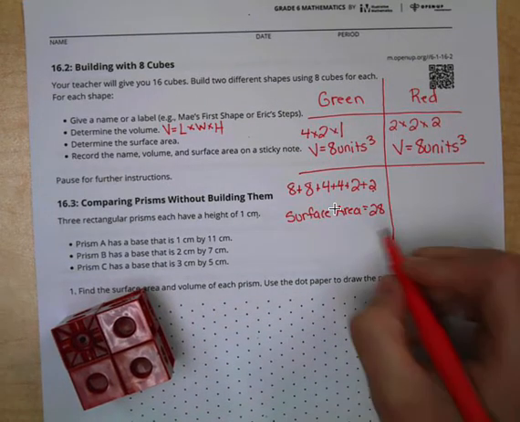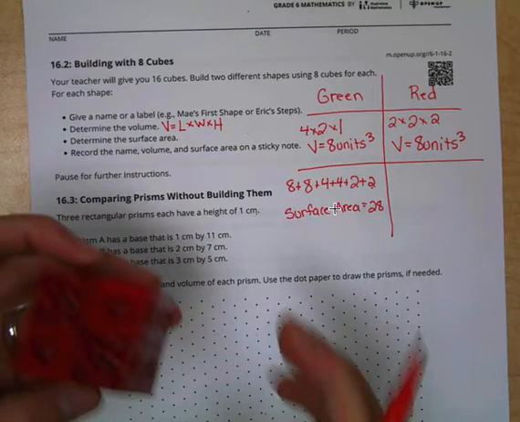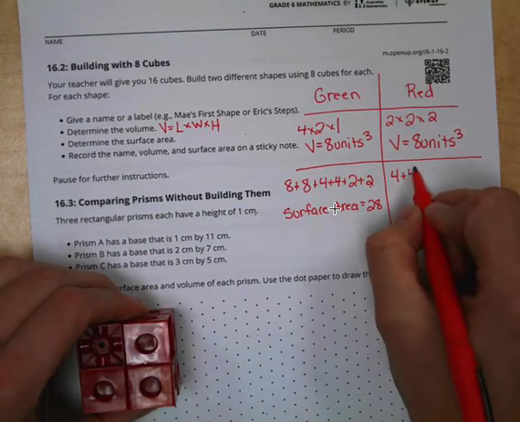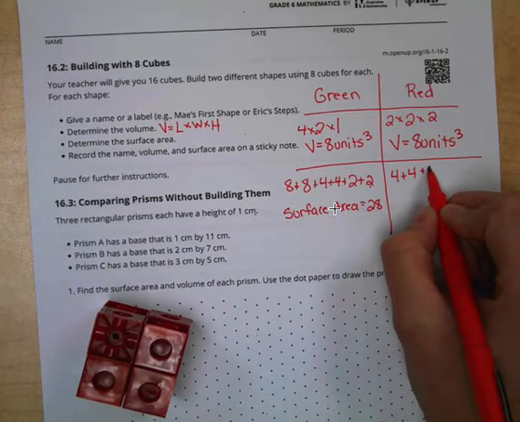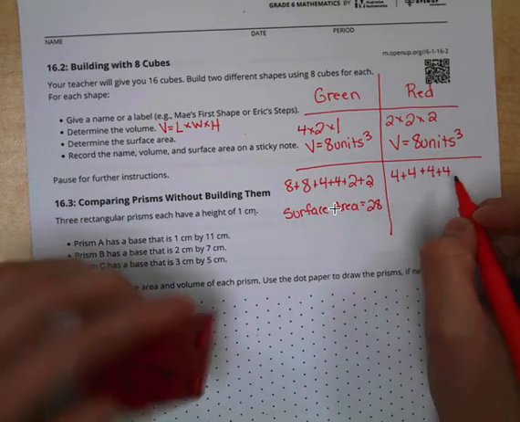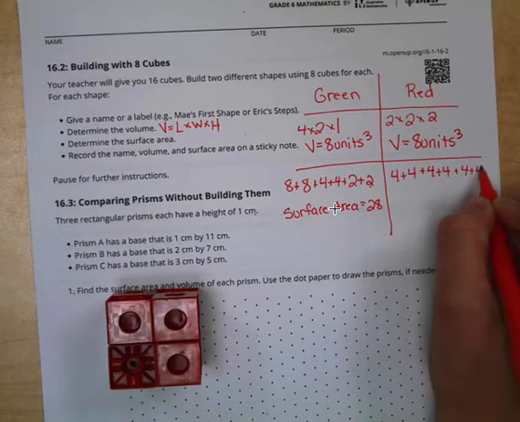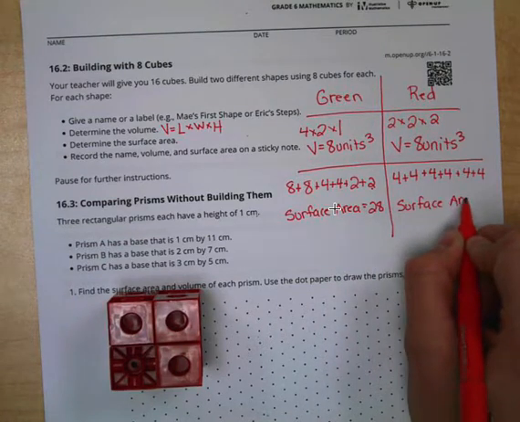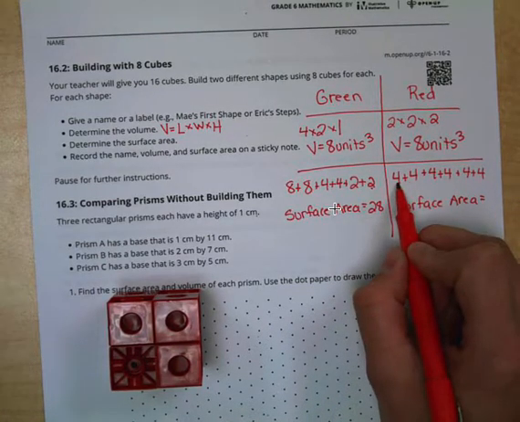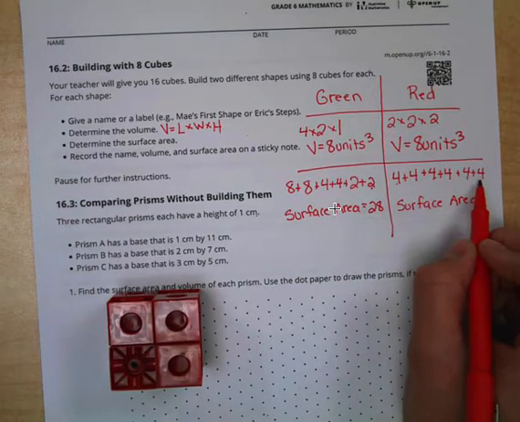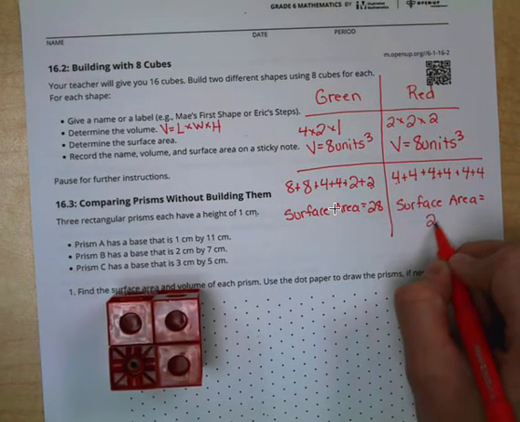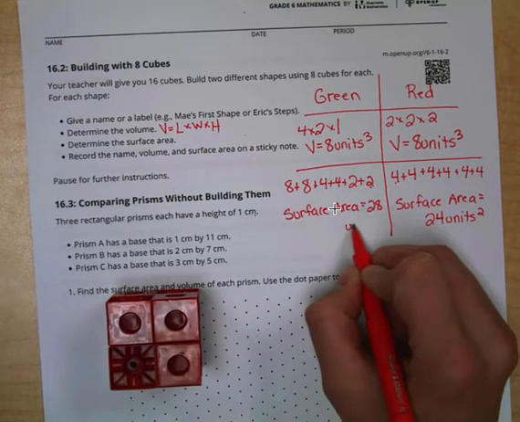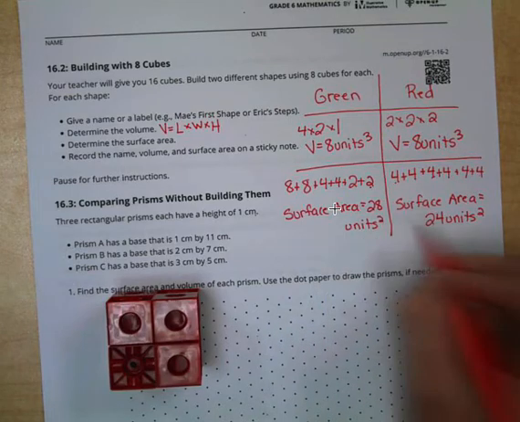Okay, let's look at surface area here. We have 4 on the front, 4 on the back, 4 on the top, 4 on the bottom, and 4 on each side. So our surface area is equal to 4 plus 4 plus 4 plus 4 plus 4 plus 4, or 4 times 6, which is 24 units squared. Realize we forgot our label over here of 28 units squared.